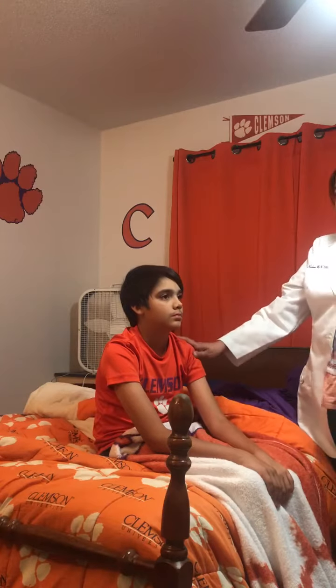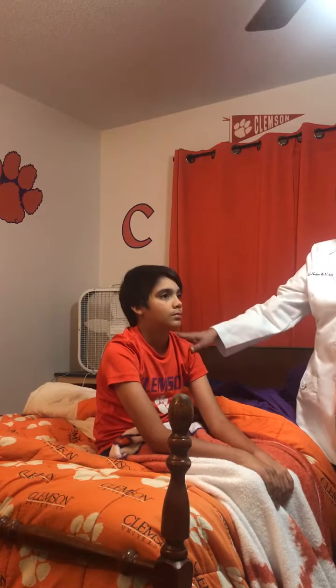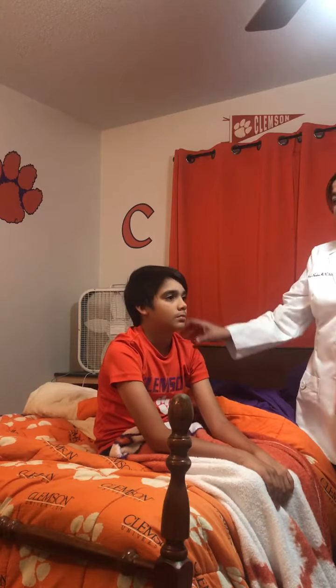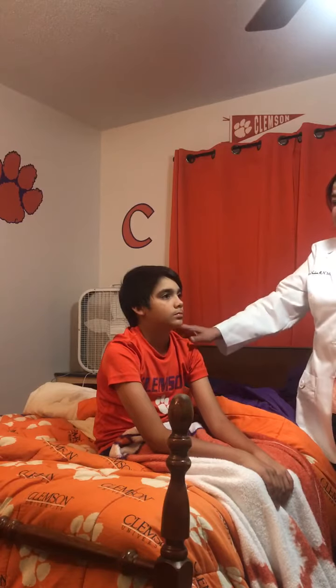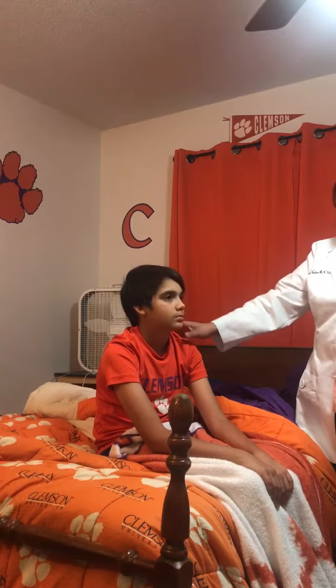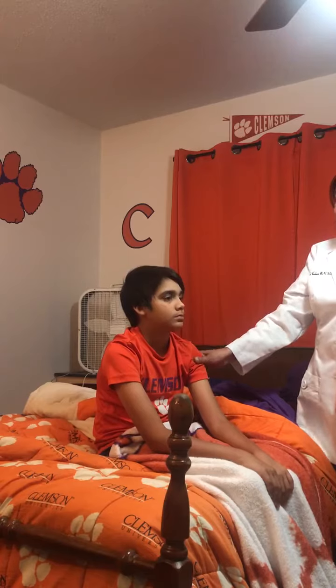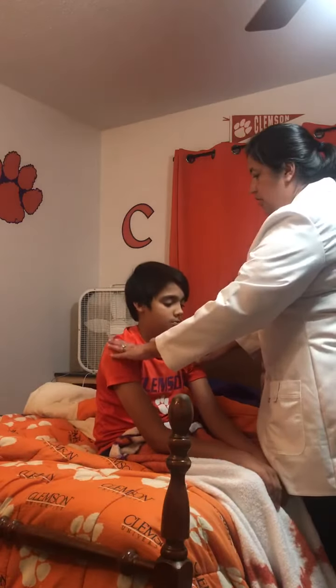So the next area, Nathan, is the shoulders, and part of that, again, I want to inspect them. I always inspect first before we go to the next step. I'm looking for any swelling, any deformities, and I'm looking for symmetry in your shoulders.